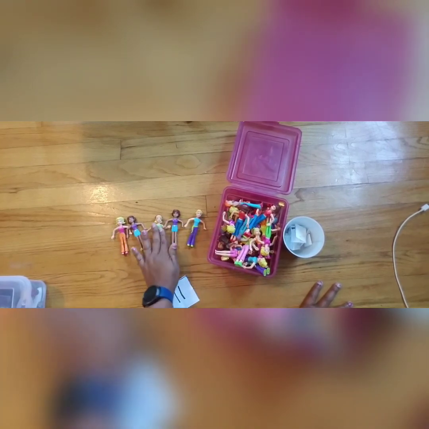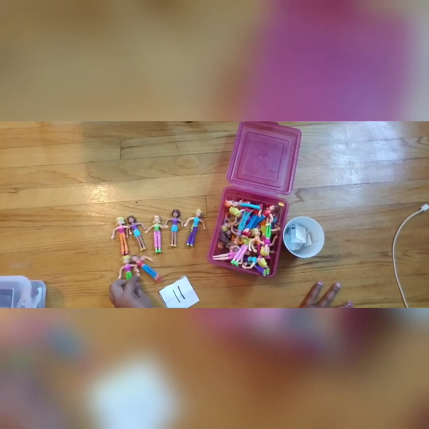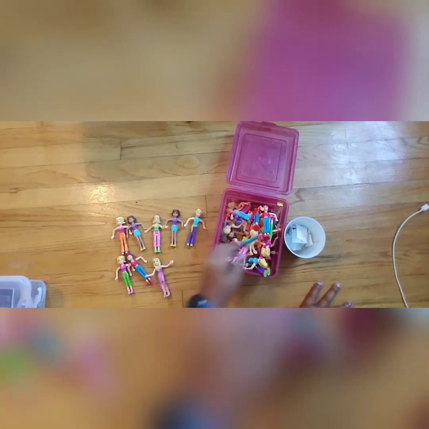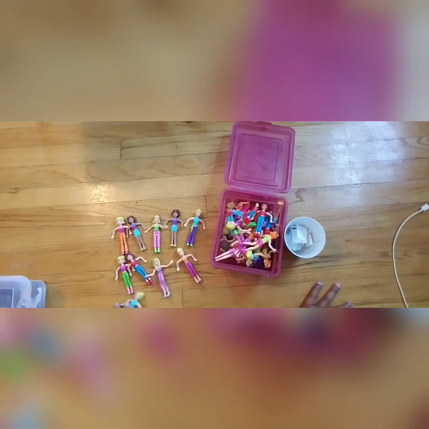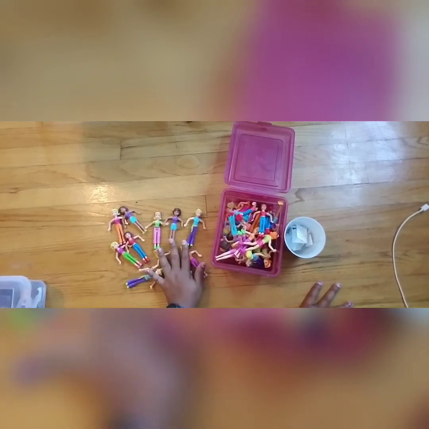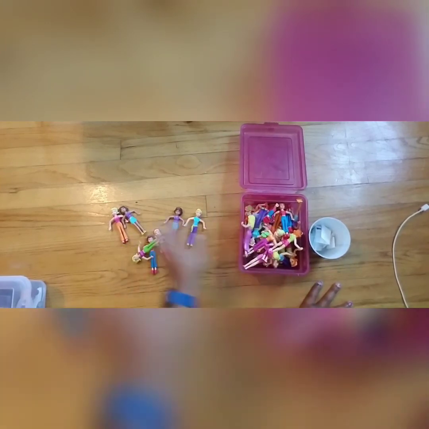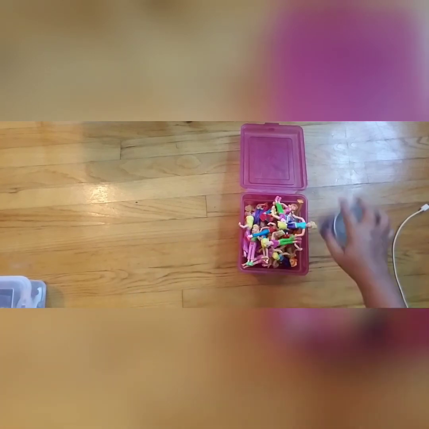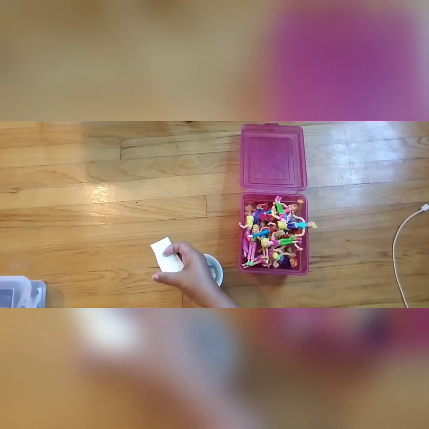But just have them count out 11, let's see, 1, 2, 3, 4, 5, 6, 7, 8, 9, 10, 11. So there you go. They counted out 11, and then you just put them back in there and leave this number out and just do it again, until they've done all of them.